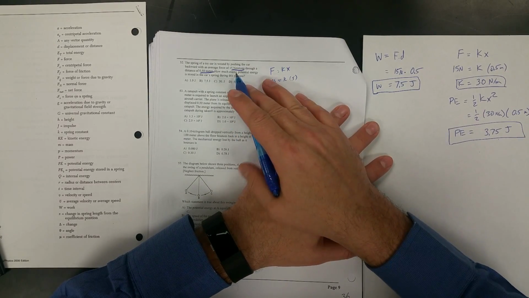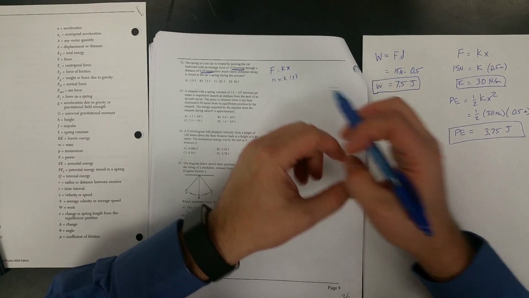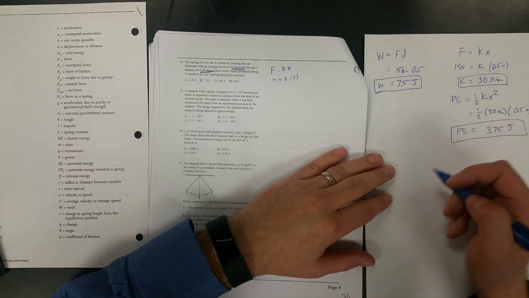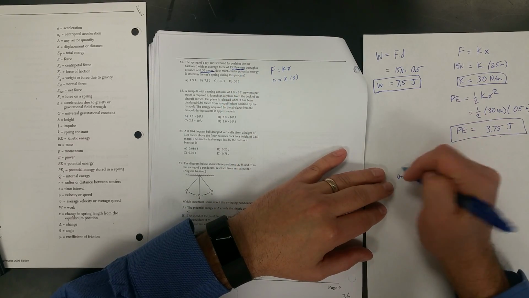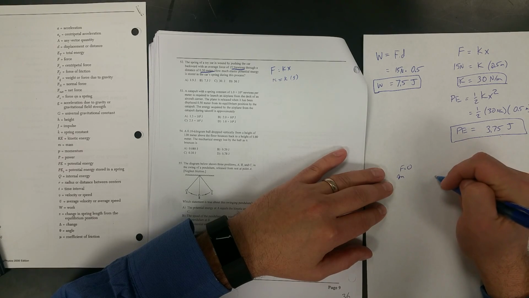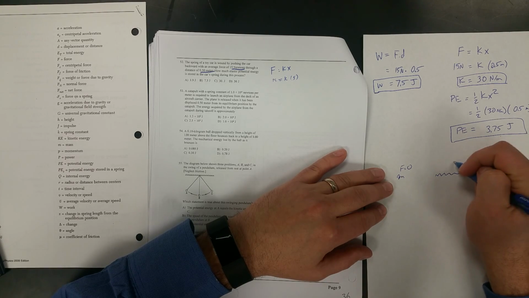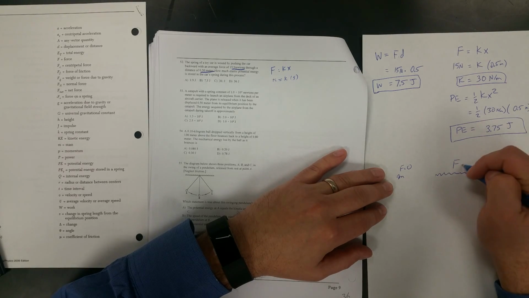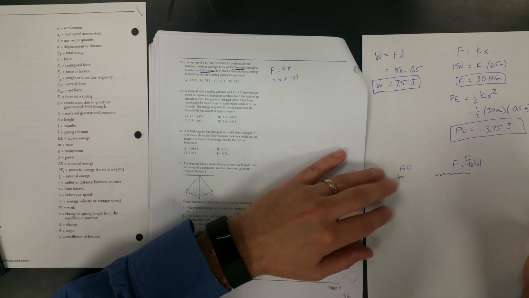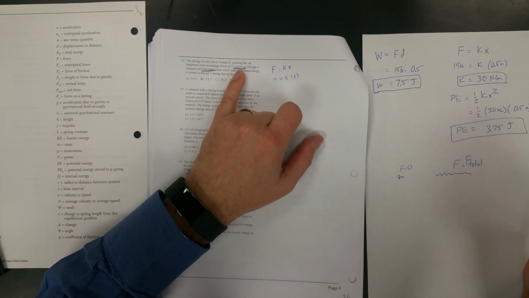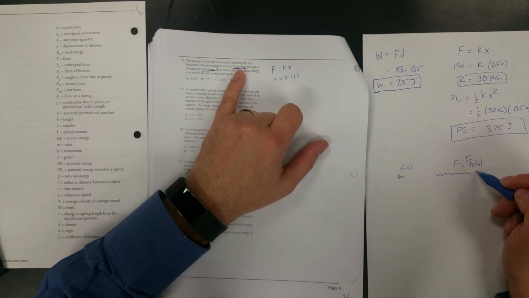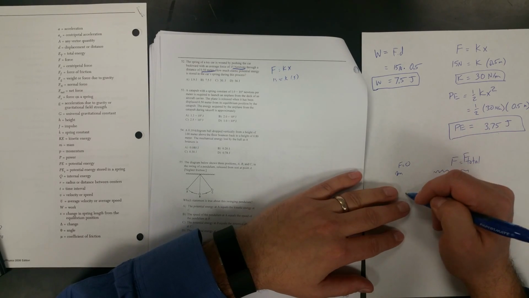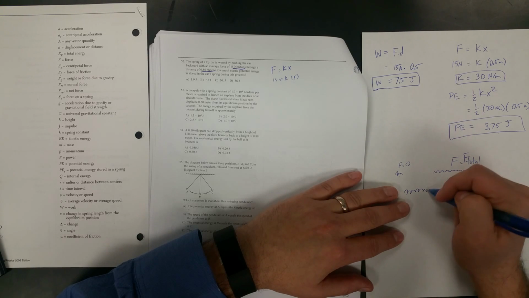So here's the important thing to realize. As you stretch a spring, the force changes. When it's not stretched, the force is equal to 0. When it's fully stretched, you get a bigger force. Let's call that the total force, F total. Well, this is saying that you're pushing with an average force. So you start at 0, you end at a final. So the average would be when it's actually only half stretched.